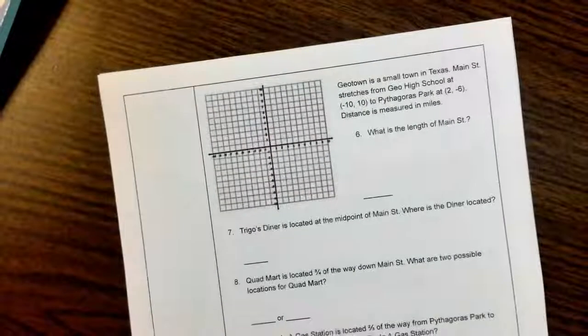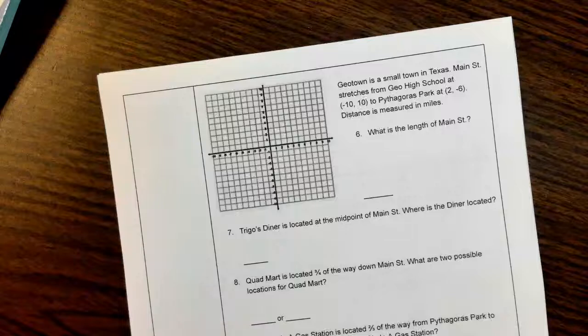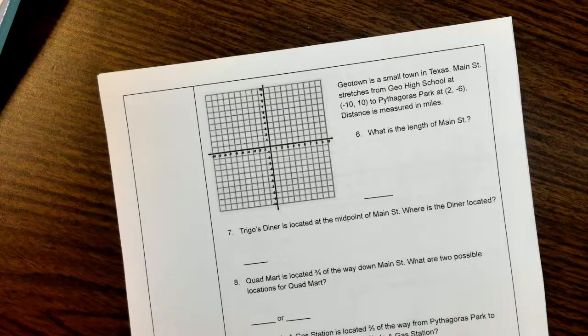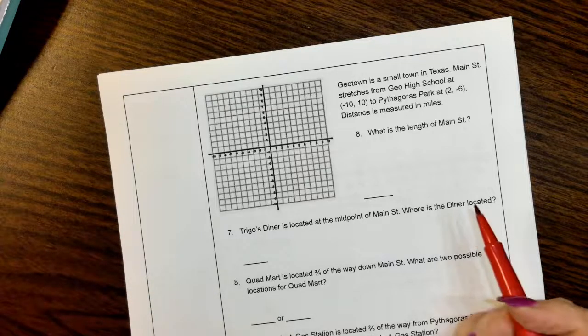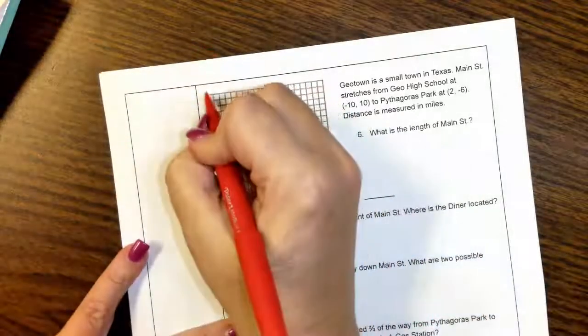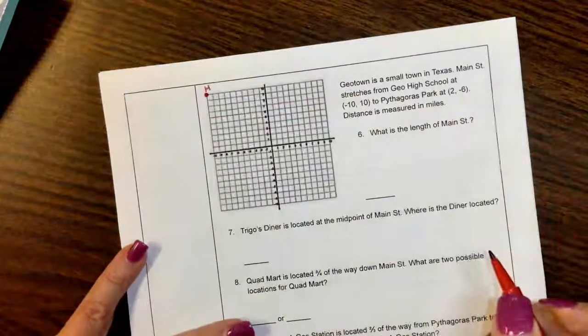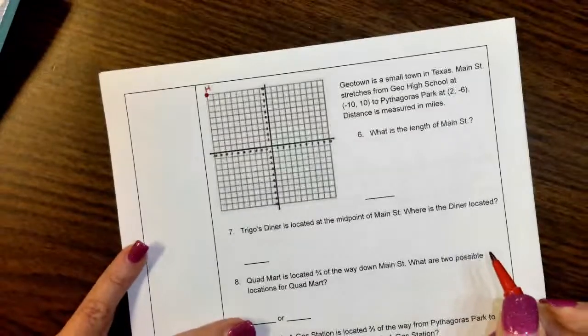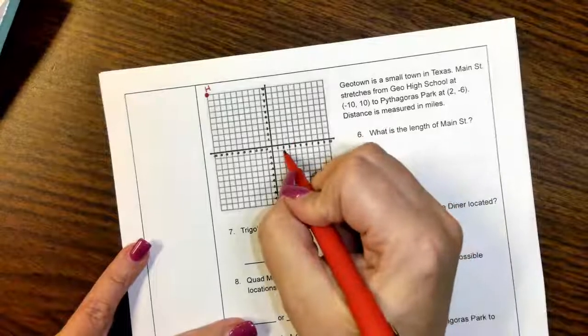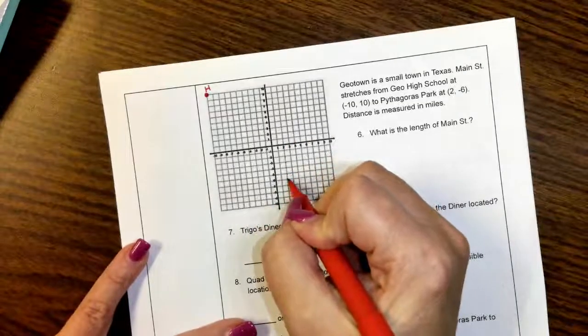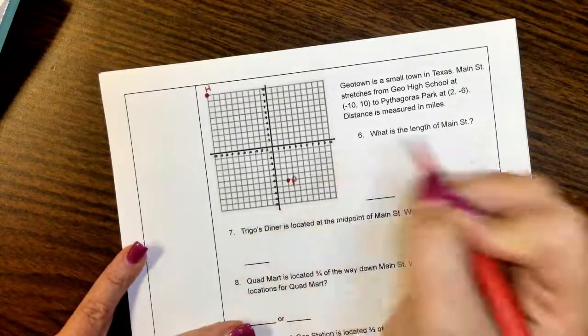a Cartesian grid. Okay, so Geotown is a small town in Texas. Main Street stretches from Geo High School at negative 10, 10. So here is Geo High School, and all the way to Pythagoras Park at 2, negative 6. So we are at 2, negative 6. That is the park. What is the length of Main Street?